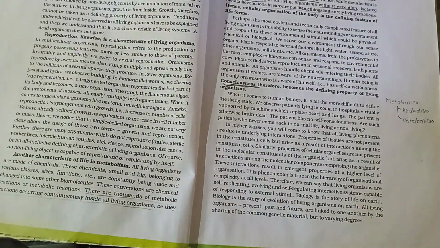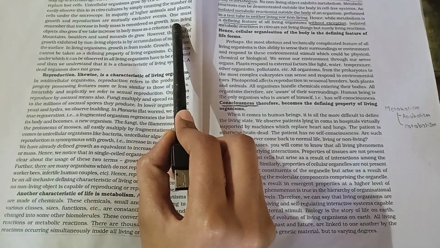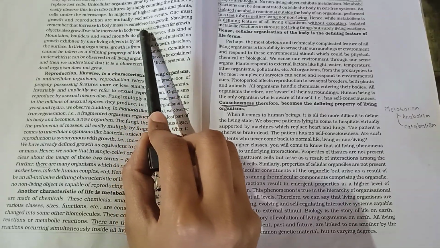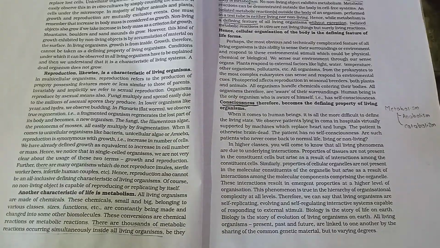in number. In plants, cell division occurs continuously throughout their lifespan. In animals, growth is seen up to a certain age. A non-living object also grows if we take increase in body mass as the criterion for growth. Therefore, growth is not a defining feature of a living organism.